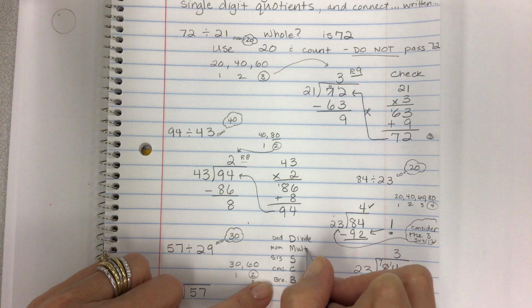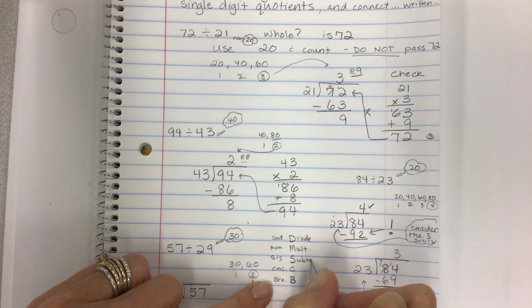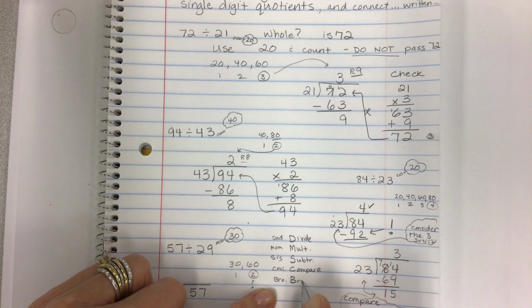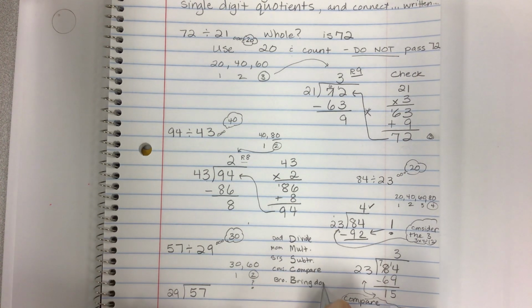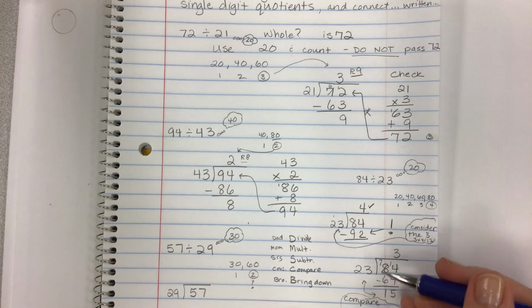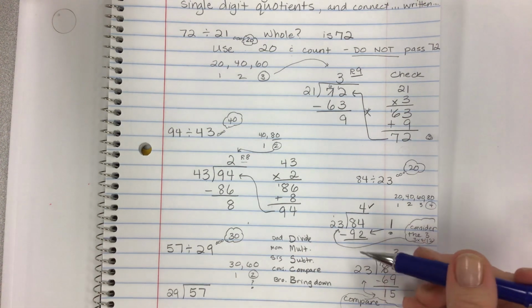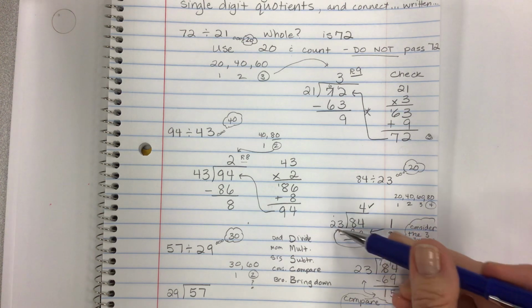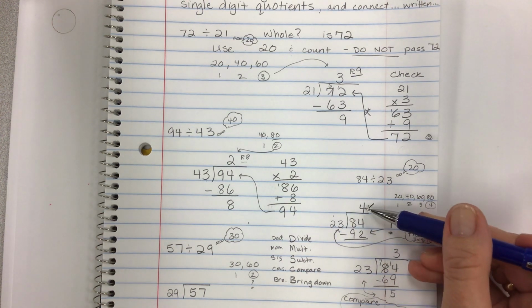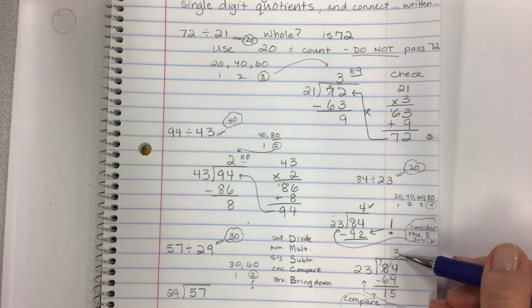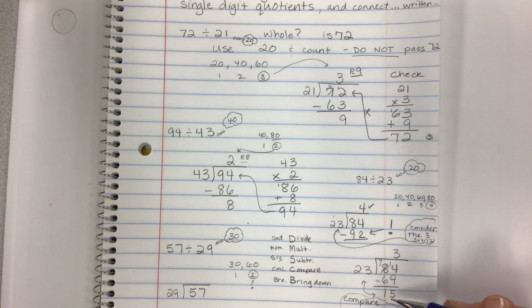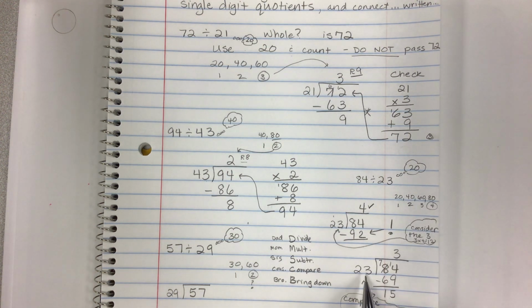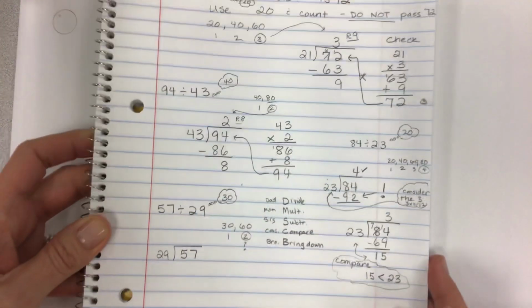And then multiply, subtract, compare. Very important today. Bring down. Okay, now if you do this, and you really have to think carefully in today's lesson about, is my remainder bigger than my divisor? If that happens, you have to reduce the size of your quotient by 1 until you can actually multiply and use up most of the set, but not go over. Okay, so those are the notes for today.